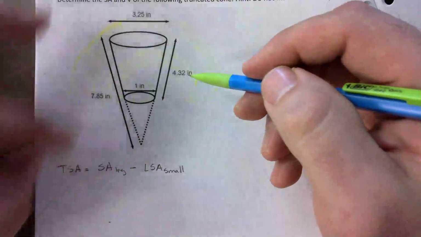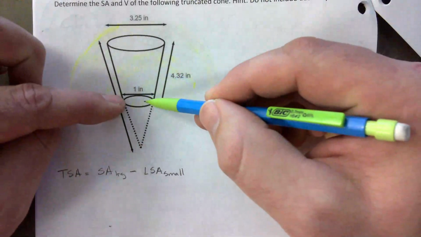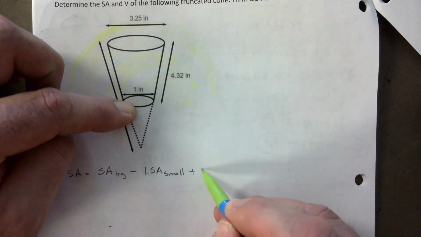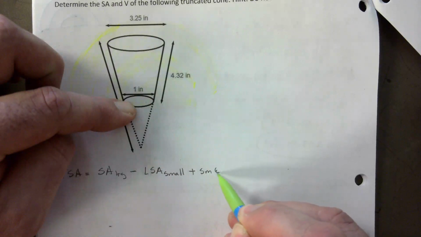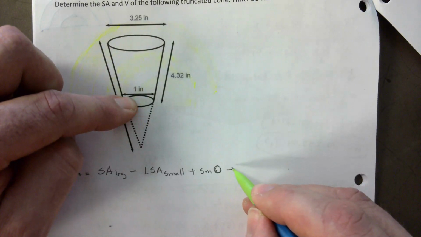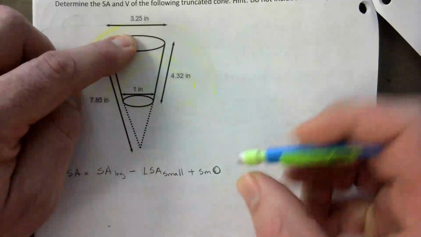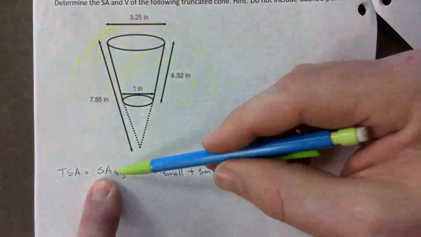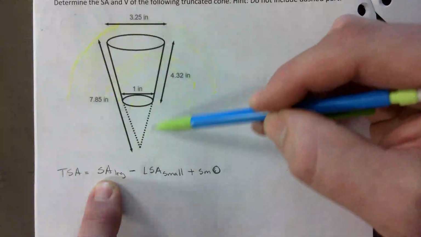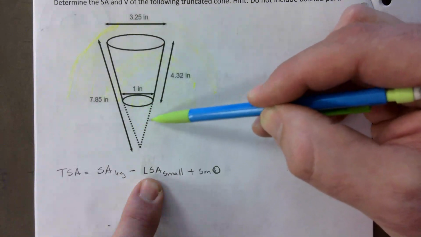So think of this. This is the large cone. It's inverted, of course. You remove the LSA. If you want the small circle to remain, you would go plus small circle. And what about the top? Is that already included in any of my previous formulas here? The surface area of the large cone includes this already. So think about it that way. You're including everything. Minus LSA of the small, it's just taking away the side.